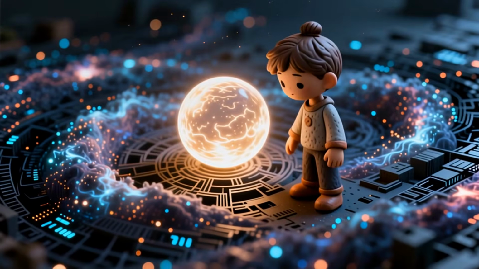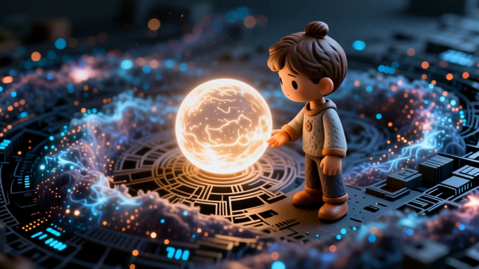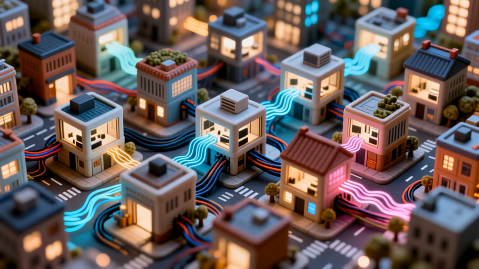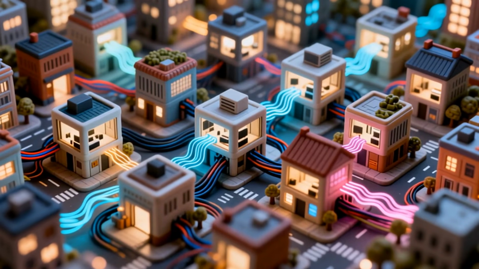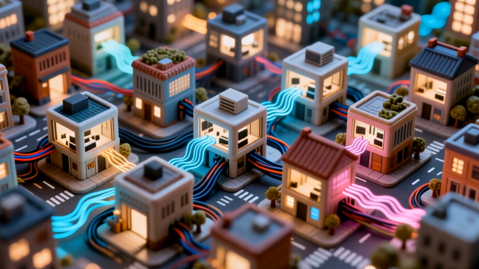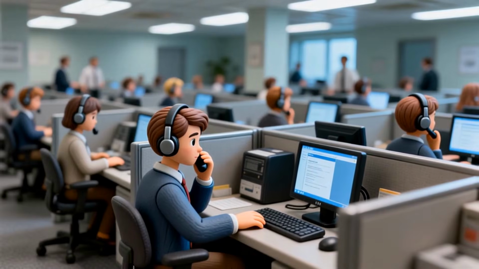People imagine a language model as one giant, uniform brain. But many modern systems are more like a city of specialists. Hundreds of little offices, each with its own skill set, and a dispatcher deciding who gets each job. That's the idea behind mixture of experts.